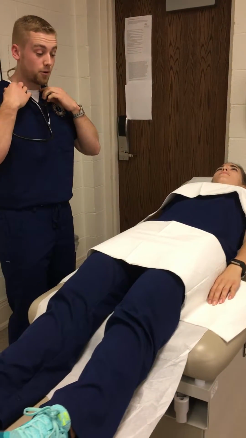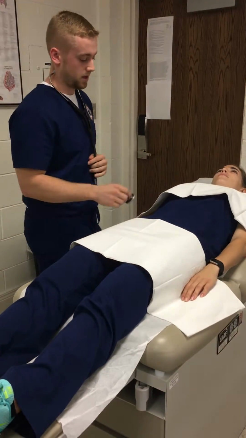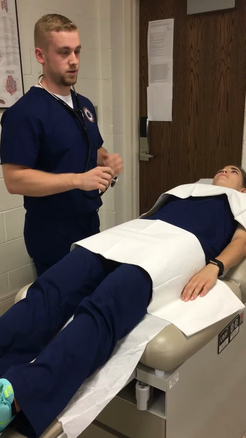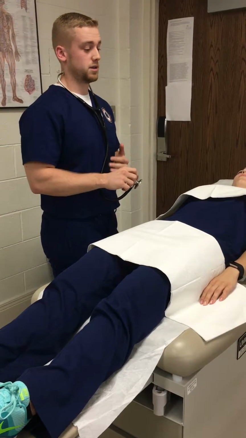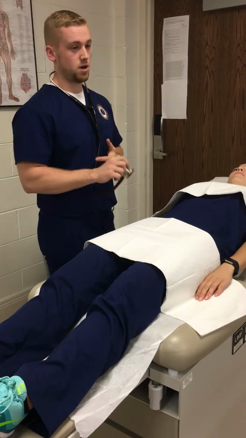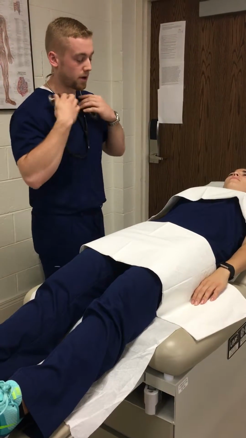Okay, now we're going to listen over the area of the liver and the area of the spleen for signs of rubs. And if rubs are present, it could suggest possible hepatoma, a gonococcal infection, or even a pancreatic carcinoma.